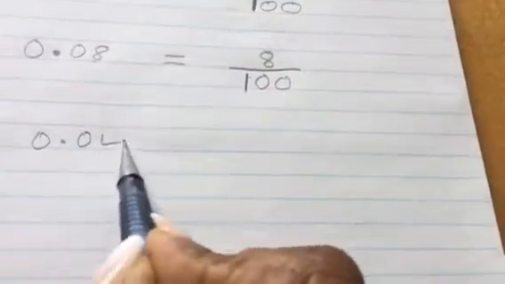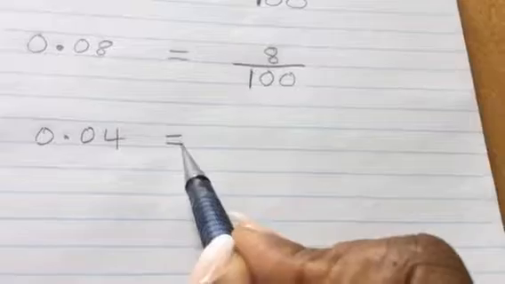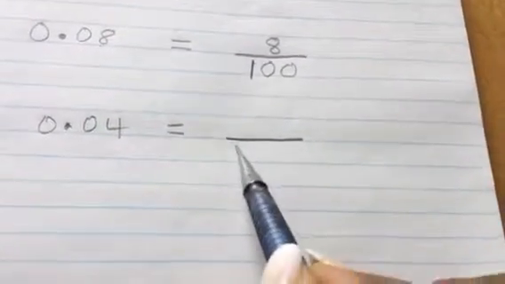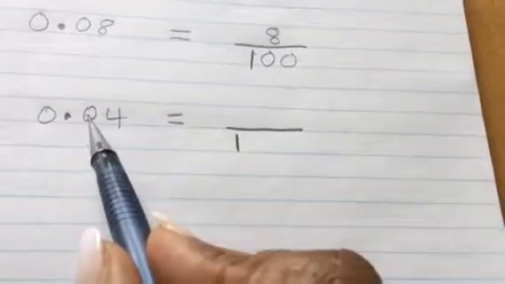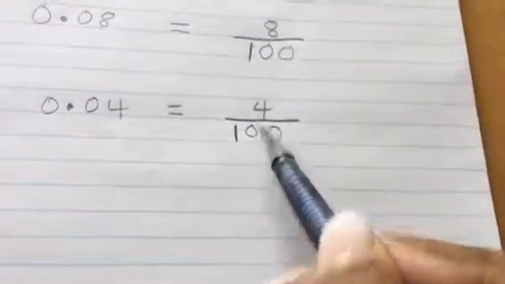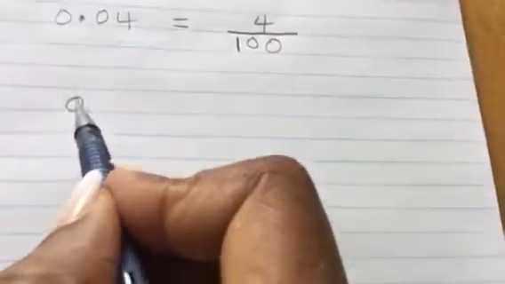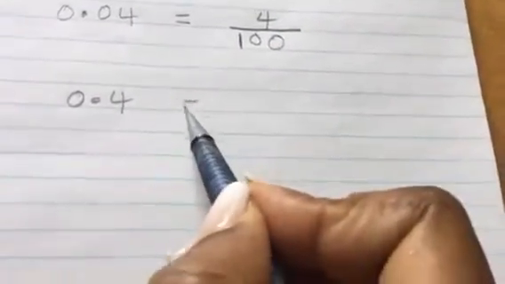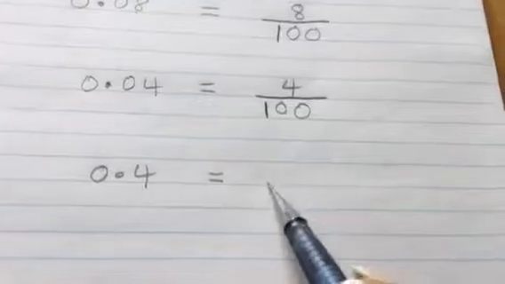Very easy. We'll do the same thing for 0.04. How many places? 1, 2. What's on top? 4. What about 0.4? Same thing.